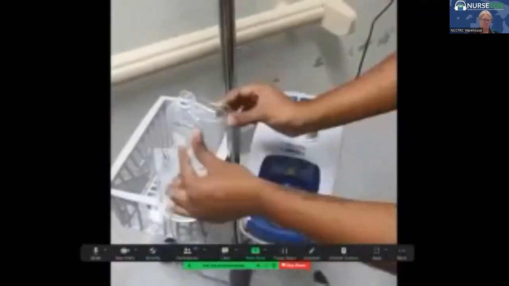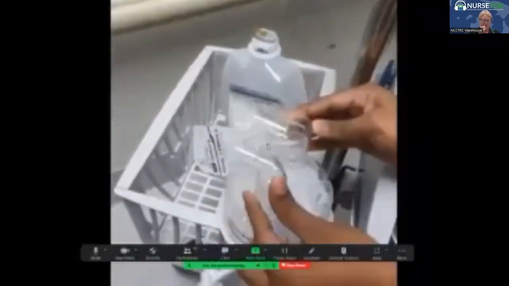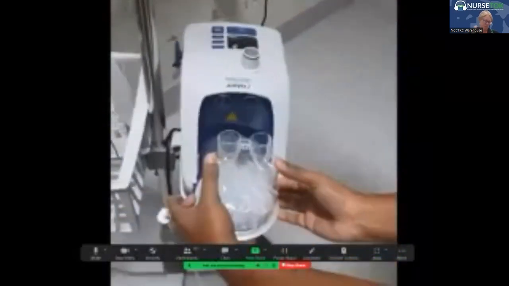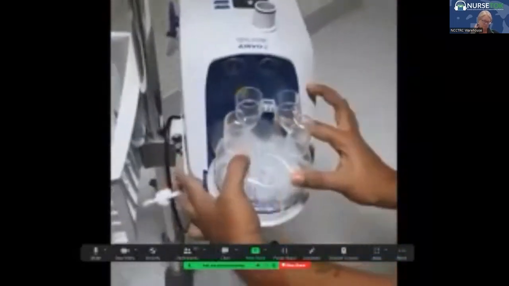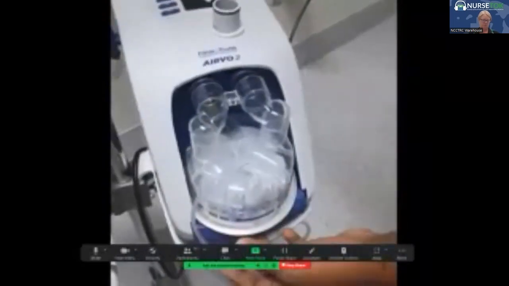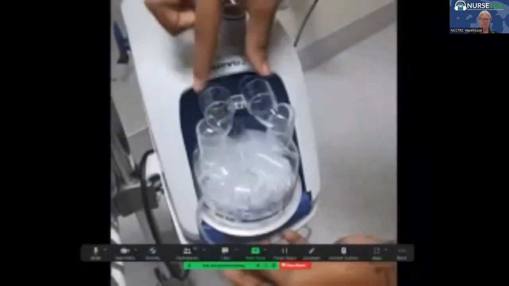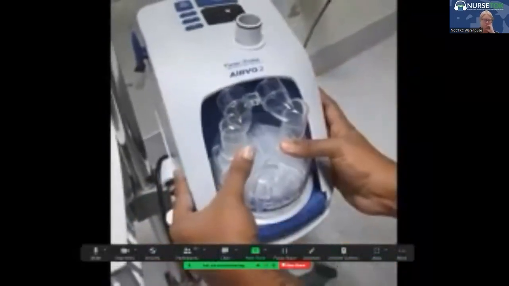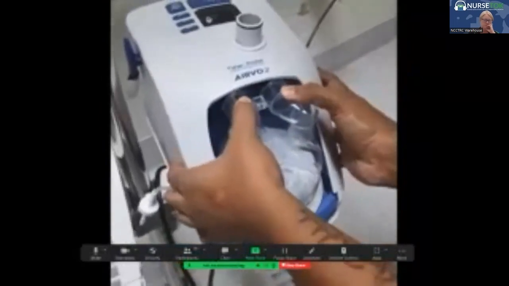So now we're going to align the pots on the water chamber with the pots on the adapter, and then pressing down firmly to connect both pieces together. Align the two pots on the chamber with the two pots on the machine. So we're pushing the water chamber into the machine, and it should make a click when it's firmly in place.